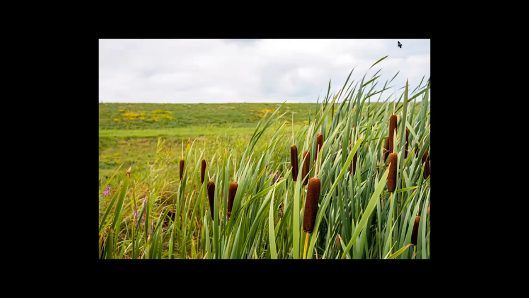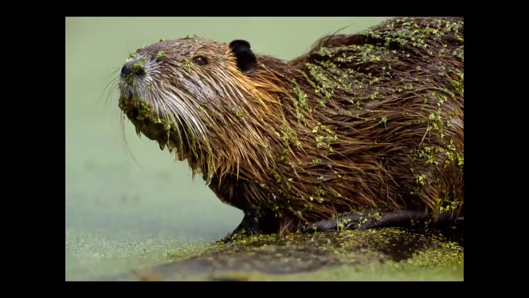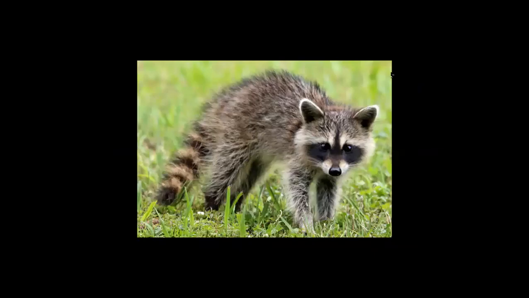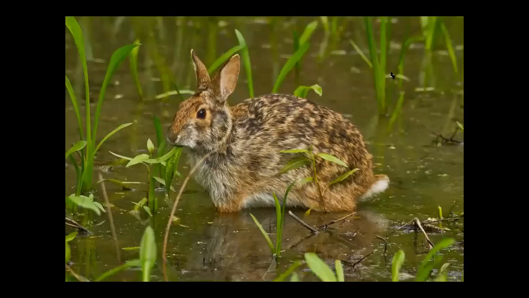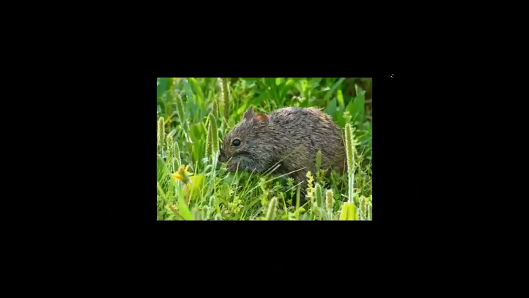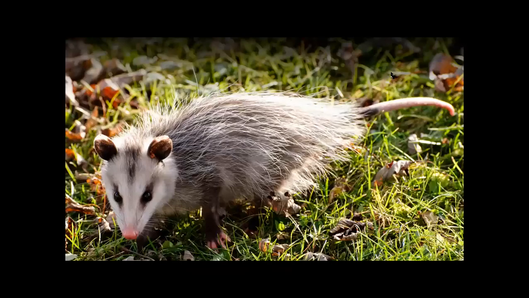Because freshwater wetlands sustain such a wide variety of plant communities, they also provide diverse habitat for wildlife. Common mammals of the freshwater marsh include nutria, North American river otter, raccoon, swamp cottontail rabbit, coyote, hispid cotton rat, and Virginia opossum. Raccoons are almost exclusively nocturnal and nest in dens.